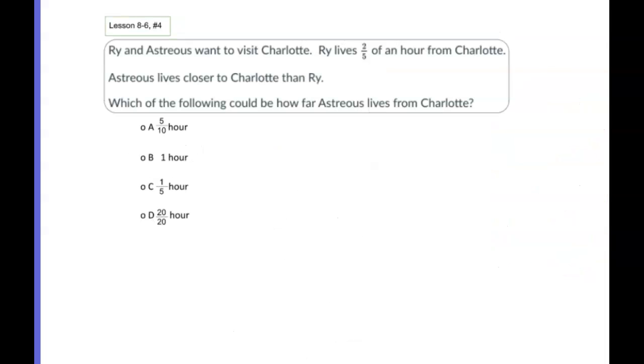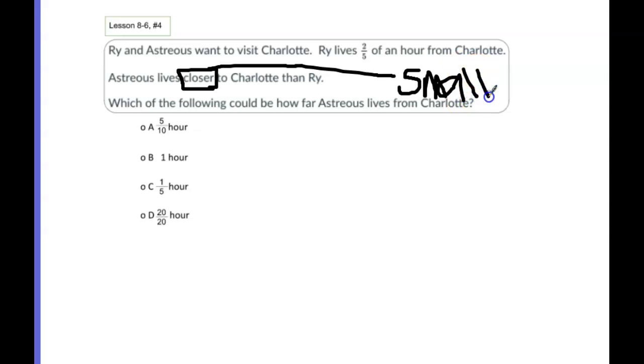So let's see about this problem right here. It says Ryan and Astrid want to visit Charlotte. Ryan lives 2/5 of an hour from Charlotte. Astrid lives closer to Charlotte than Ryan. Which of the following could be how far Astrid lives from Charlotte? So this is very important right here: closer. If you ever see the word closer, think of the smaller number, right? So you're always thinking about the smaller number when you think of closer. So think about, this is Charlotte, right?